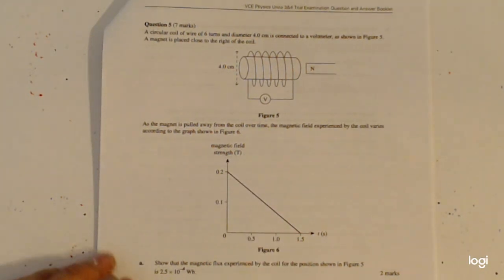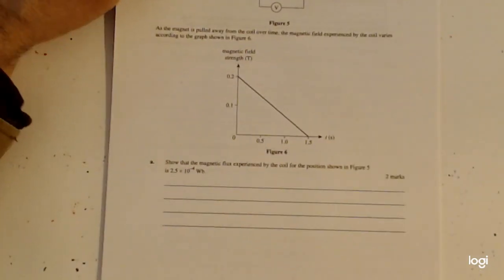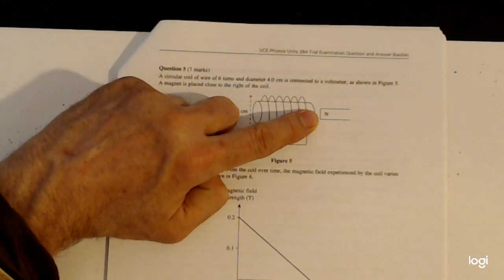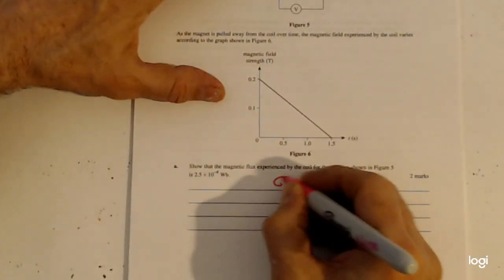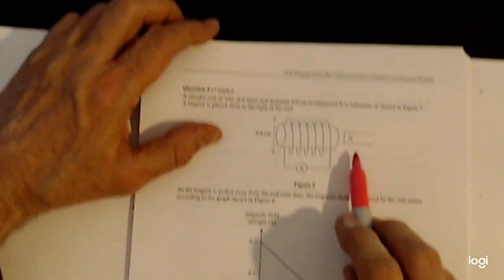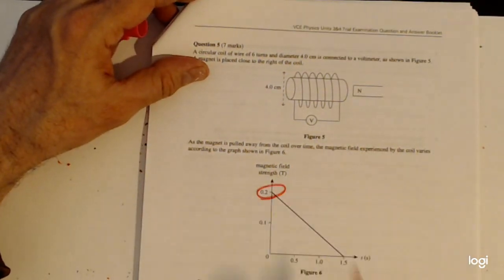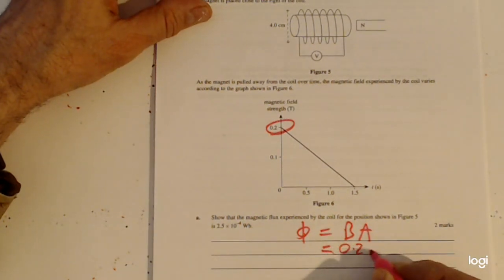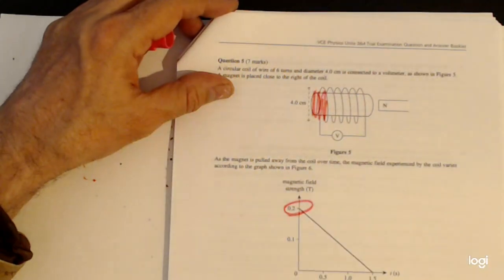All right. Part A says, show that the magnitude of the flux experienced by the coil for the position shown, this is before it's moving away, is 2.5 by 10 to the minus 4 Webers. Okay, flux is BA, right? In that position, that's the beginning of its trip, the B is what it says at the start of the graph, 0.2.